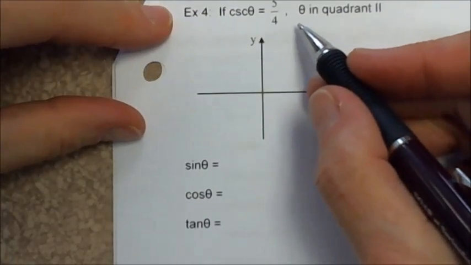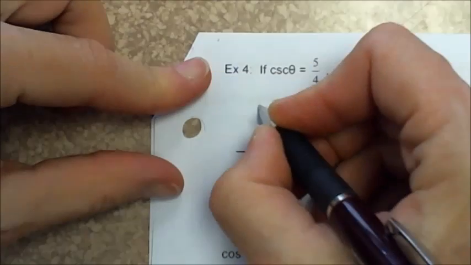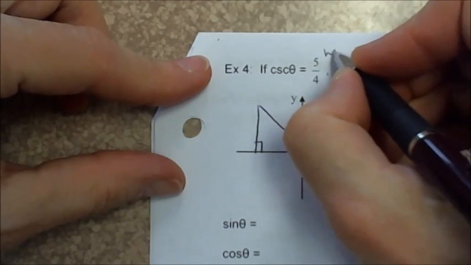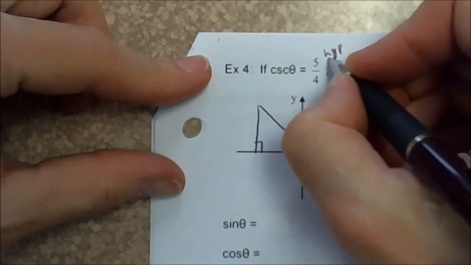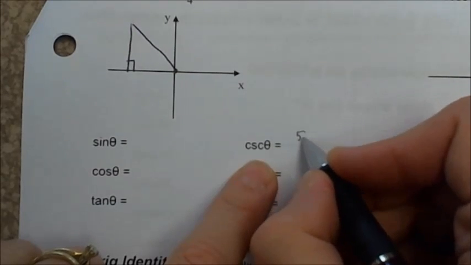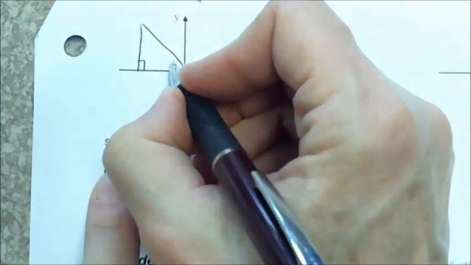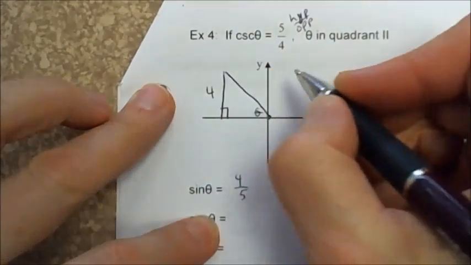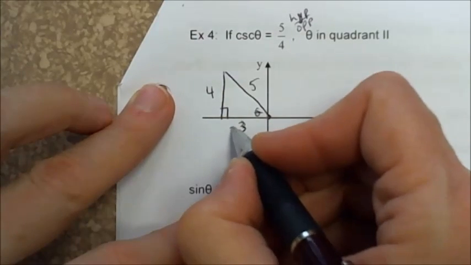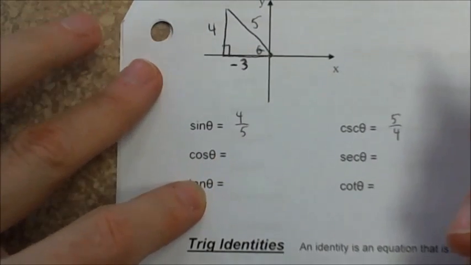Moving on. The cosecant is 5/4. We're in quadrant 2. So quadrant 2 goes up like this. Drop down to the x-axis. Cosecant, remember, is the reciprocal of the sine, so it's the hypotenuse over the opposite. Cosecant is 5/4. Let's label that there, flip it upside down and call it 4/5. Here's theta. Sine is opposite over hypotenuse, and this is a 3, 4, 5 triangle, so I'll just label this 3. Notice it's negative because we're coming to the left. Left is negative on the x-axis.